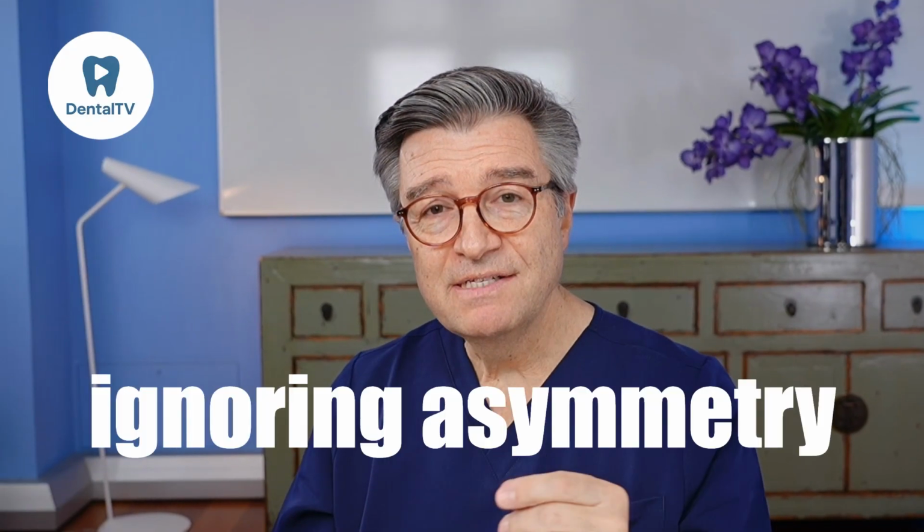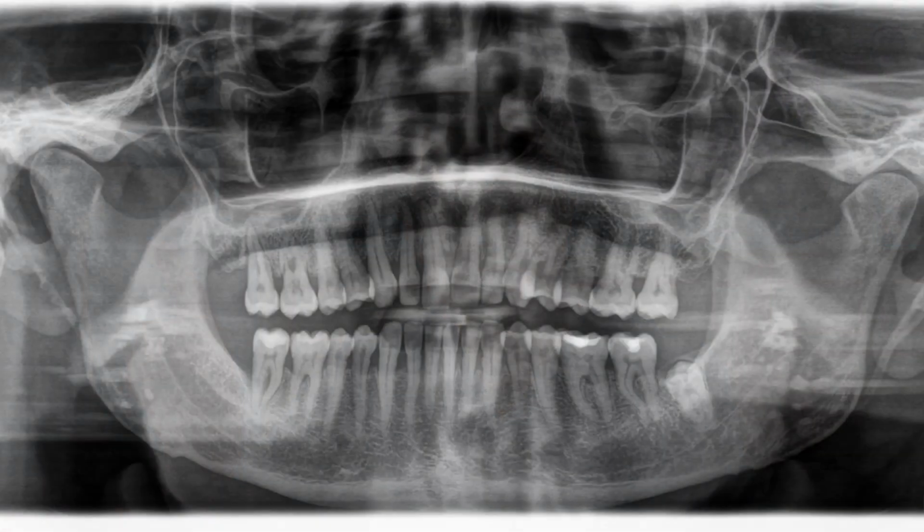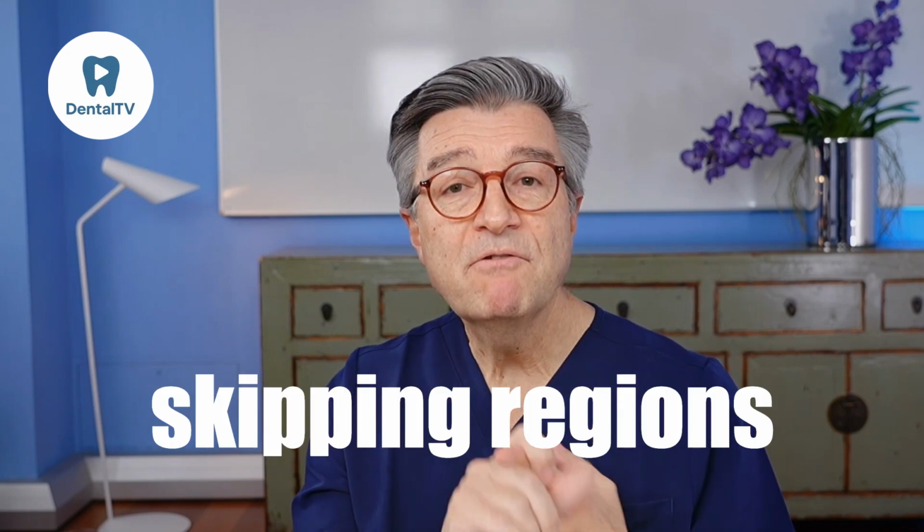The third error is ignoring asymmetry. One of the most powerful diagnostic tools in 3D is comparing the right and the left side. The human body is symmetric, and deviations from that symmetry often indicate an underlying problem. The fourth error is skipping regions. A complete CBCT evaluation requires a systematic review of the entire volume, including the orbit, sinus, nasal cavity, TMJ, alveolar ridge, apical areas, posterior regions, the canal pathway, and incidental findings.